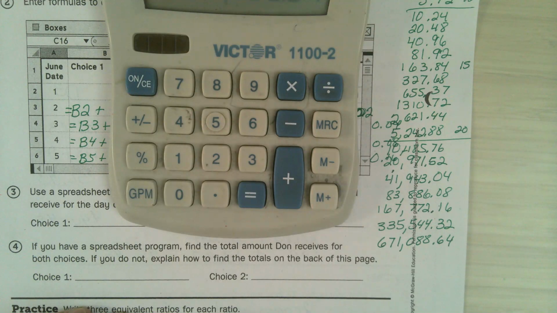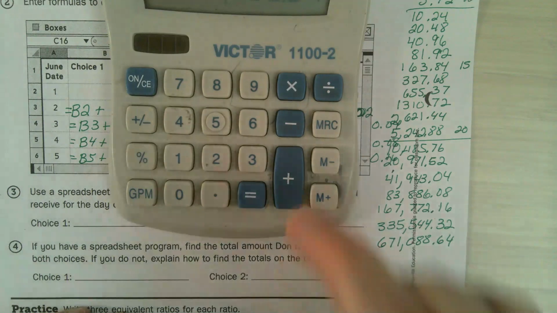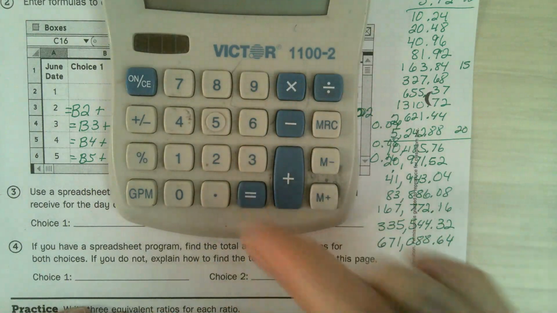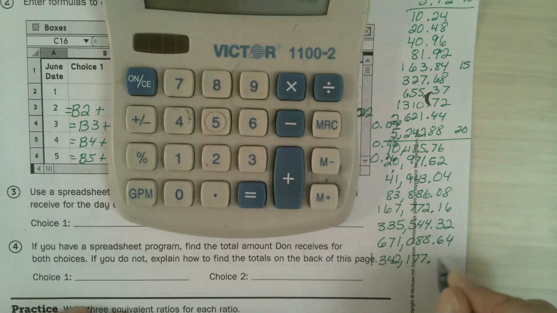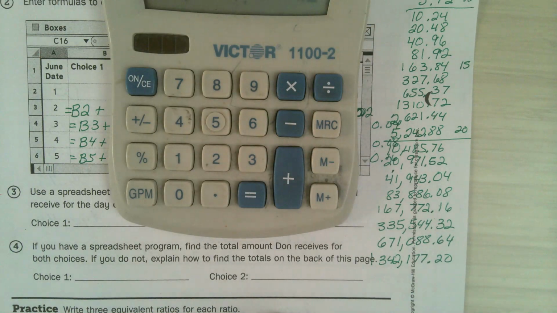There are a couple of you I am disappointed in that you are not writing this down. There's not a good reason for you not to be able to do this. You need to know how to write large numbers. Times 2. $1,342,177.28.